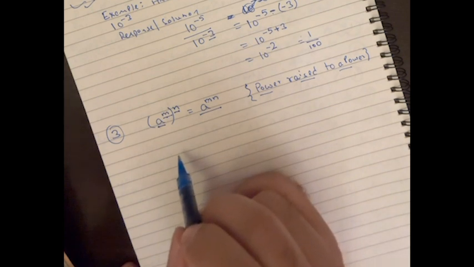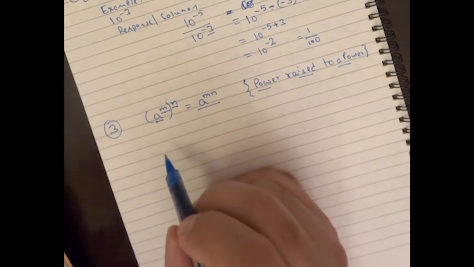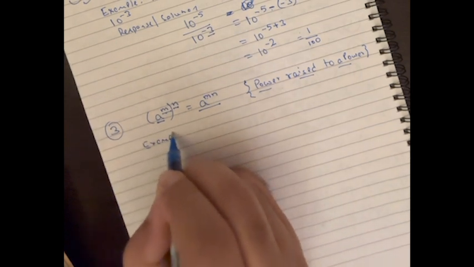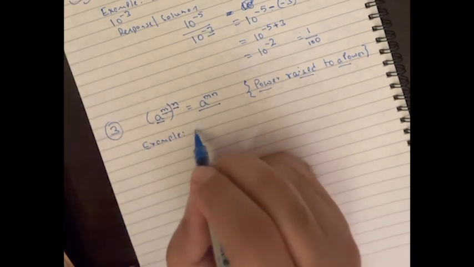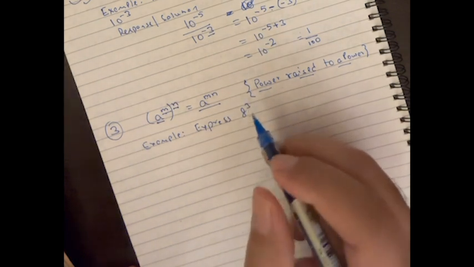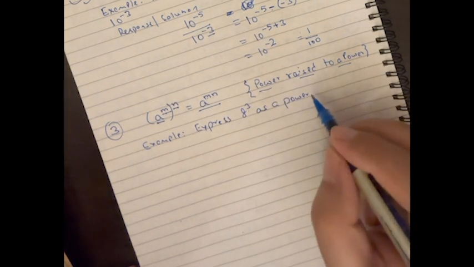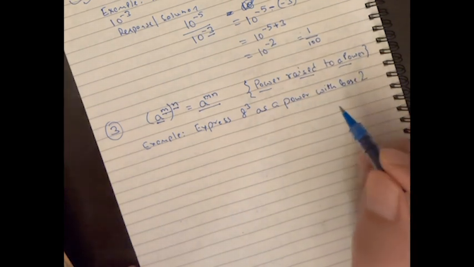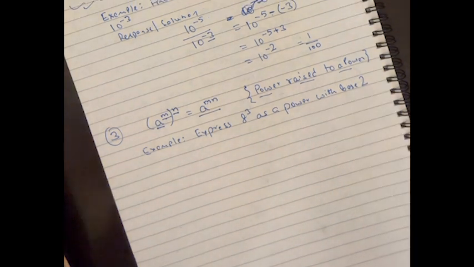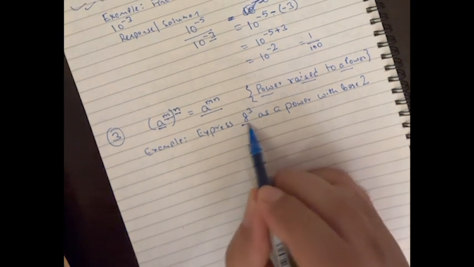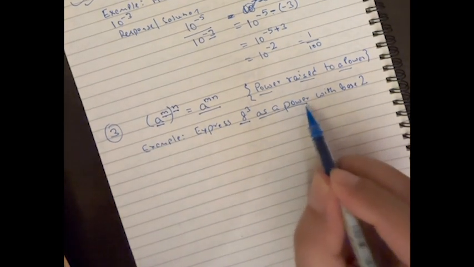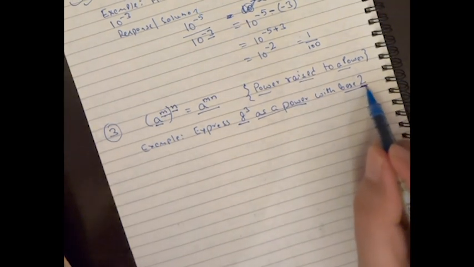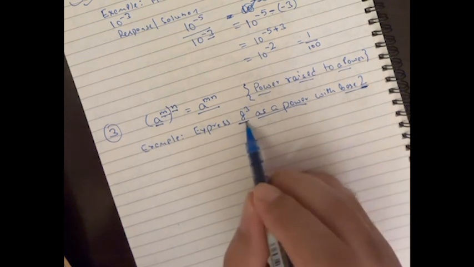Now let's apply this law in a real-time example. It says: express 8 raised to the power of 3 as a power with base 2. The ask is that we need to express this as a power with the base value of 2. So we need to keep the base as 2, and this is the power that we will have to apply.